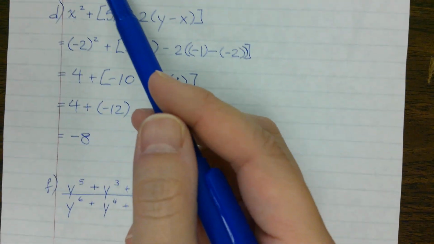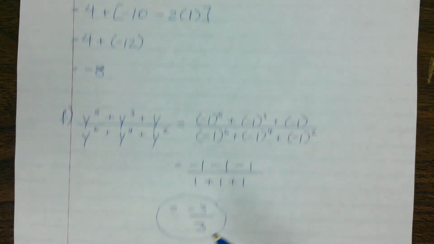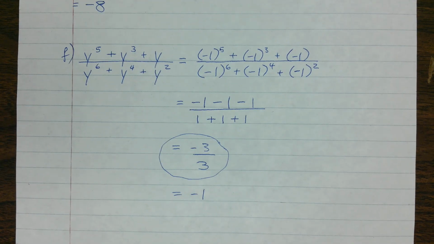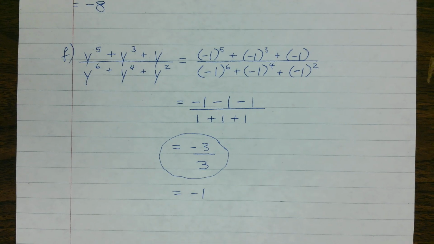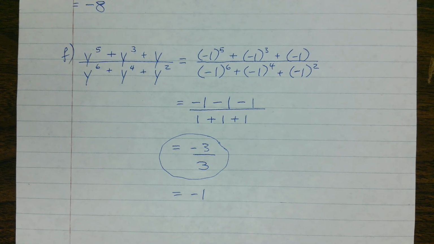How many of you got these 3 answers: 80, -8, and -1 for all 3? Awesome, good job. Any other questions from the homework you want me to go over? If there are, you can come up to me later on in the period and I can go over it with you individually.